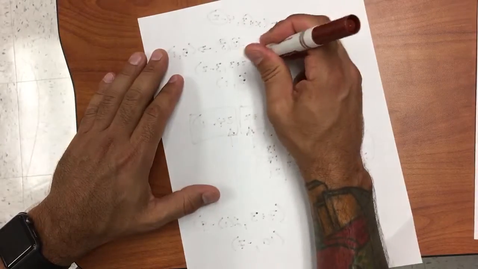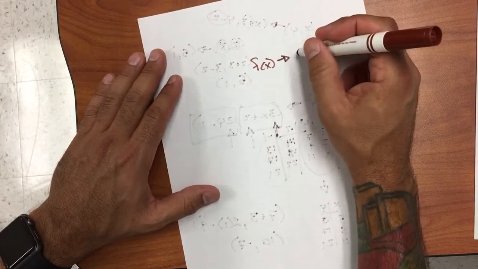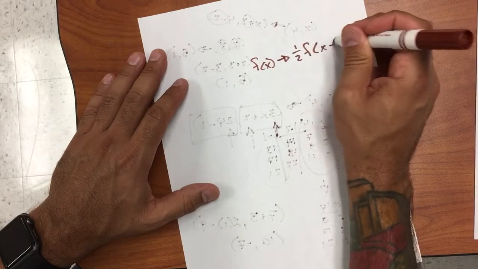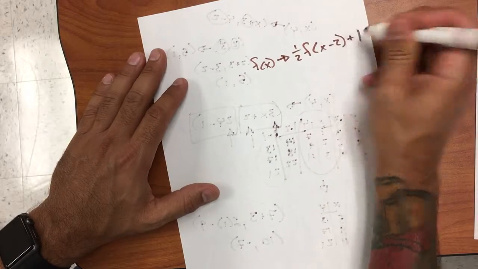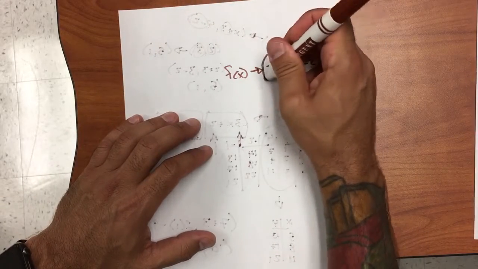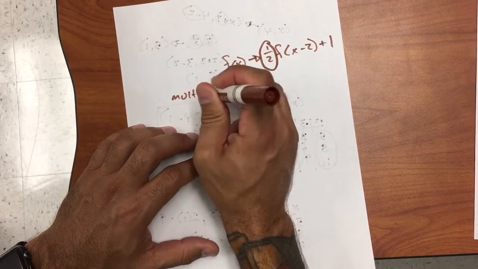Now sometimes I'll give you a rule. I'll say the function started as f of x, and then the function became, let's say, 1/2 f of x minus 2 plus 1. So let's see what happened here. The function is being multiplied by 1/2.